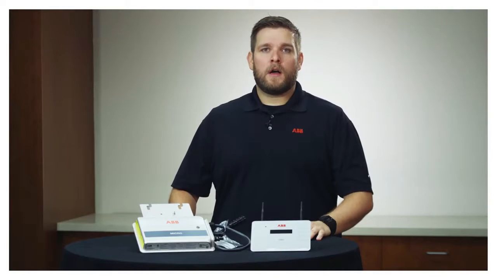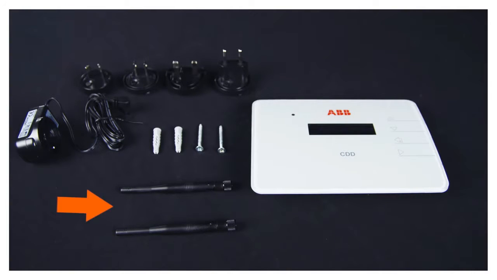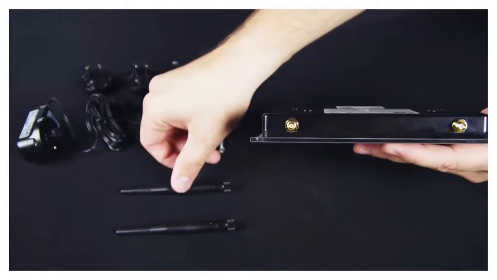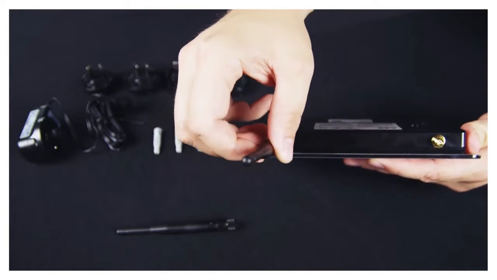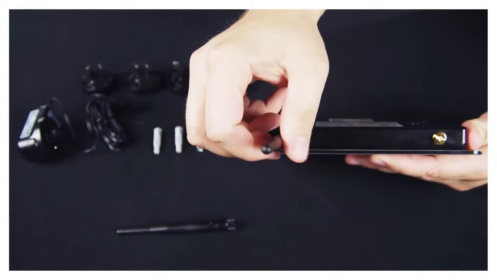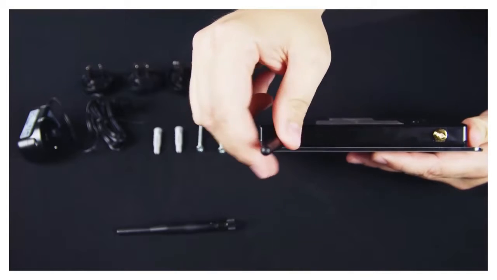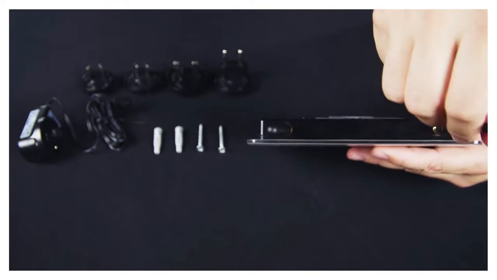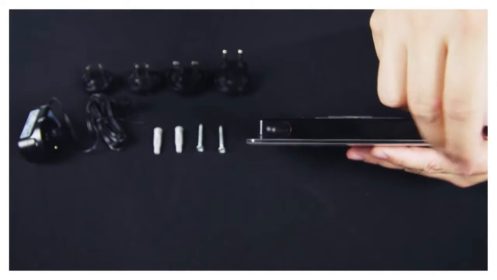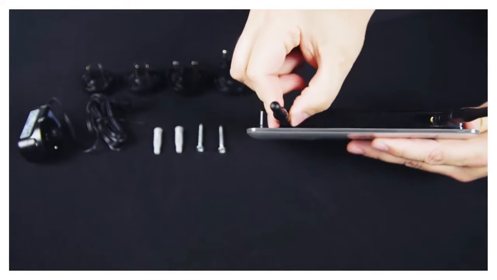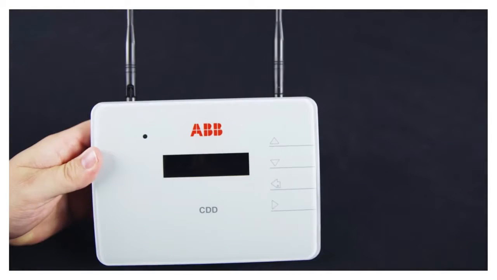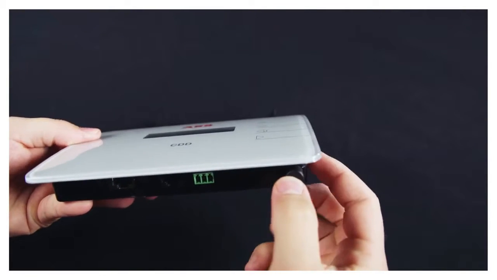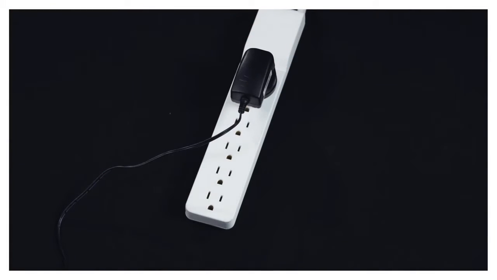Once you open the CDD box, you will find a power supply, 2 antennas, and mounting hardware. First, attach antennas on the CDD. Plug in the CDD power supply to the bottom of the CDD. Plug in the DC power adapter into a standard 120 outlet.